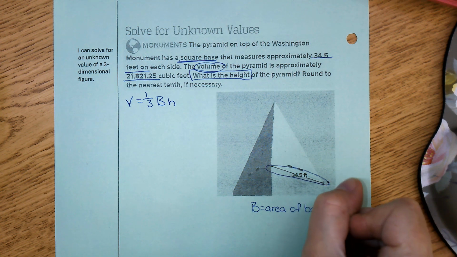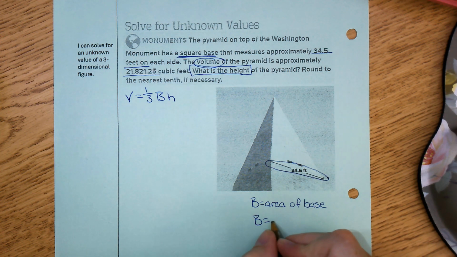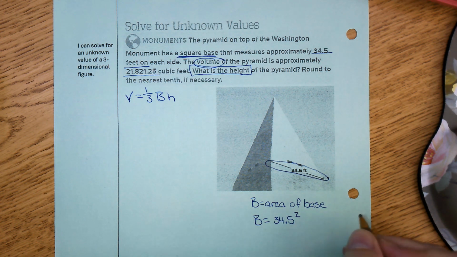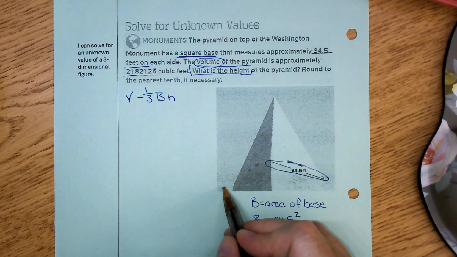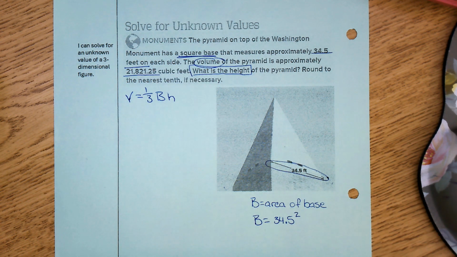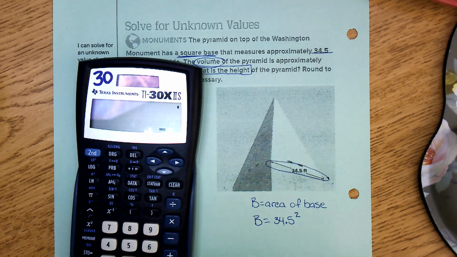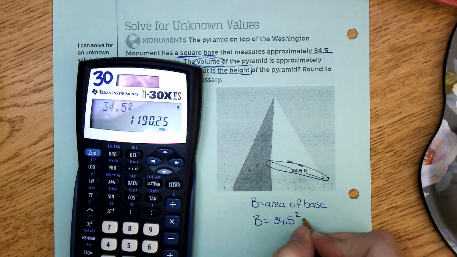Now in order to get the area of the square, big B equals 34.5 squared. So it's 34.5 times 34.5, because we want the area of that whole base, not just one side. That's what I got wrong in class. It happens. So 34.5 squared, using the squaring button, equals 1,190.25.